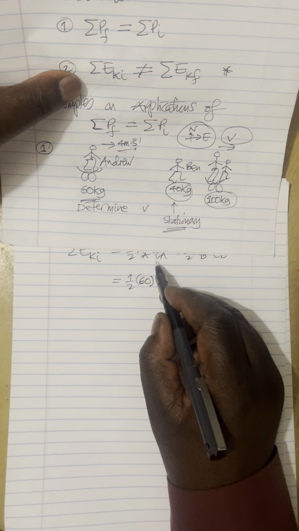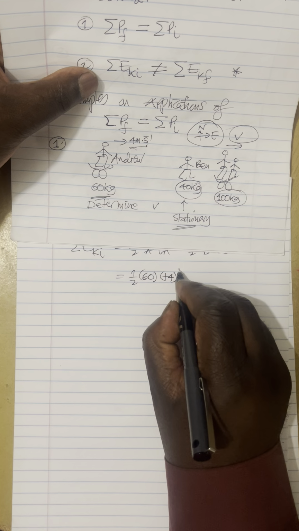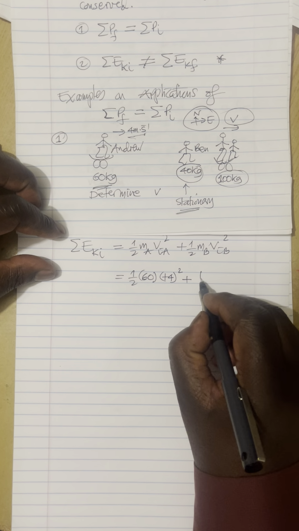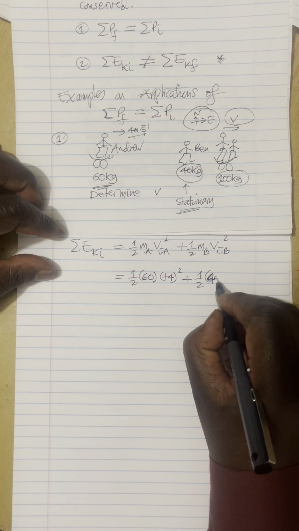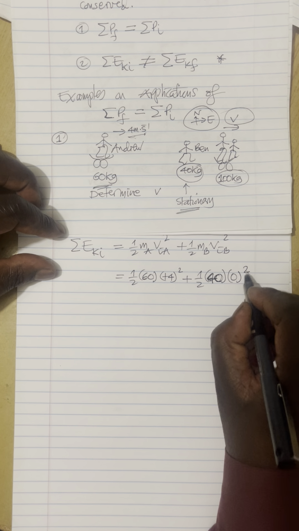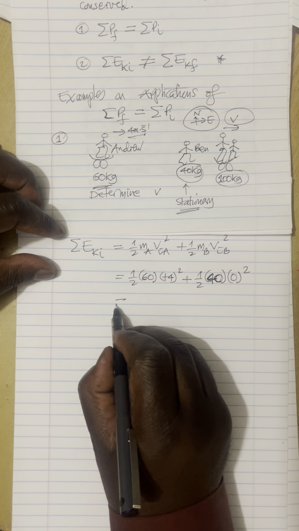What is V initial of Andrew? If you look at the information here, it's 4. And we took to the right as positive, so we're going to have to say squared here. Plus half, what is the mass of Ben? Well, it's 40 kgs. What is the initial velocity of Ben? Ben is initially stationary.